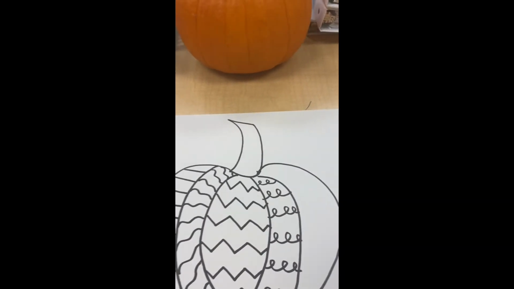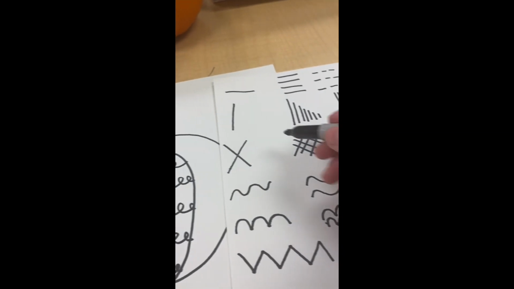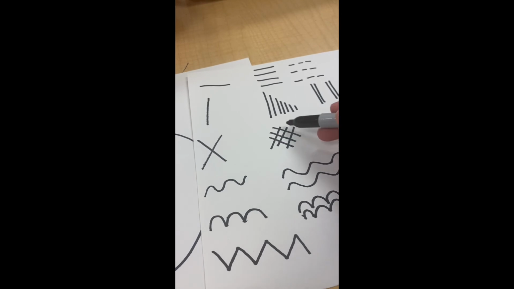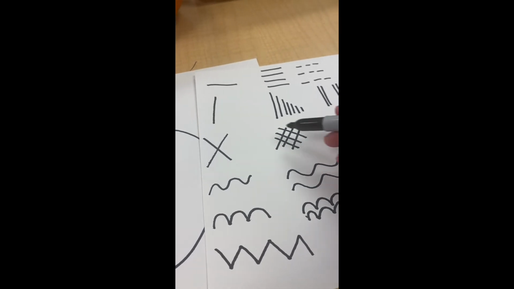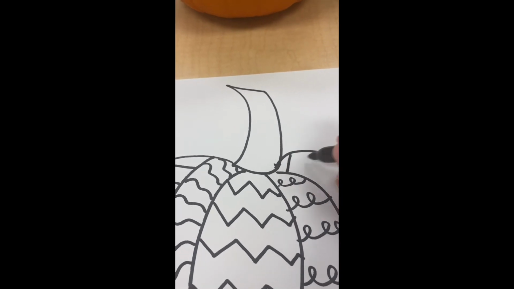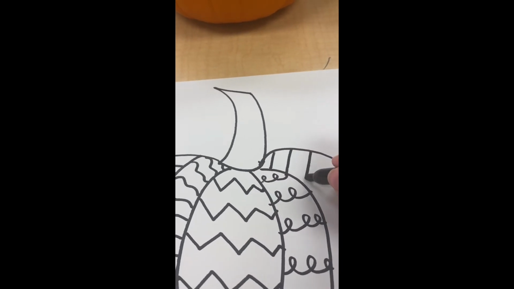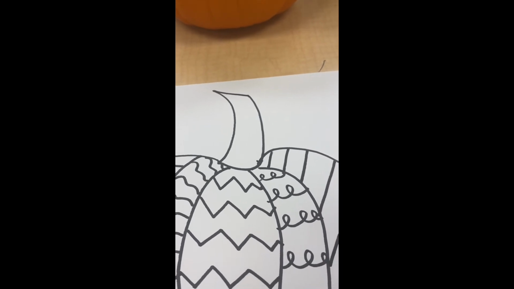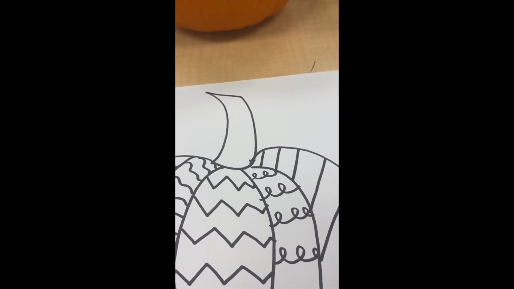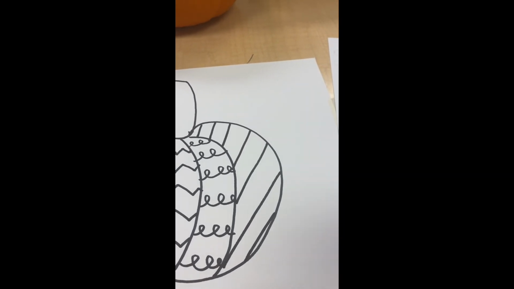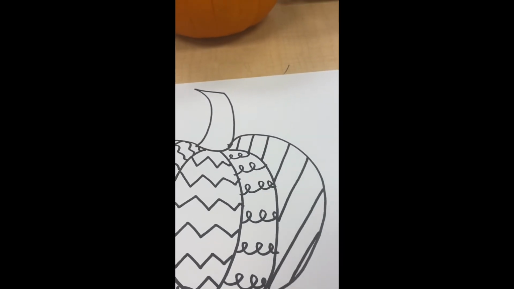I think I want to try to do diagonal lines, and I might decide to cross them. We'll see how I feel. Sometimes I don't always have a plan. I just kind of go for it and see if I like it, if I want to add anything to it. Or even if I do have a plan and it doesn't turn out the way I like, I have to revisit. I have to look at it again and say, okay, what can I add?